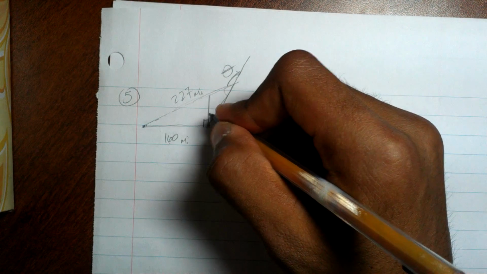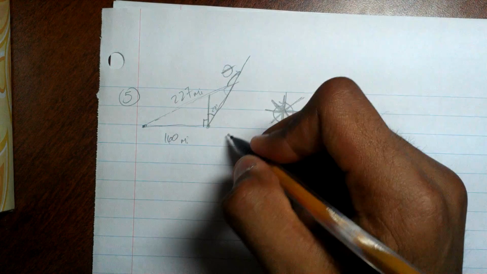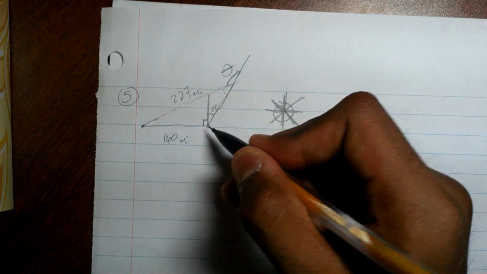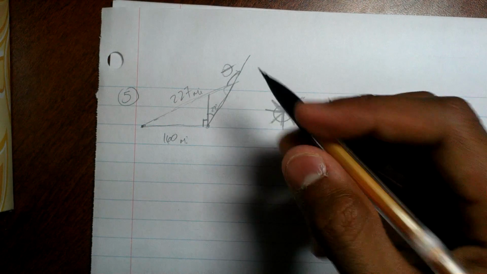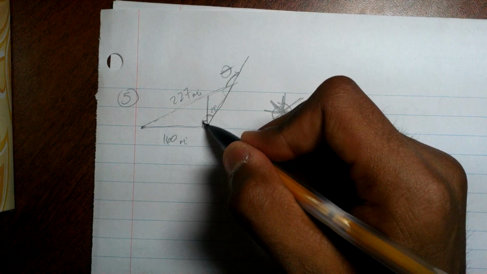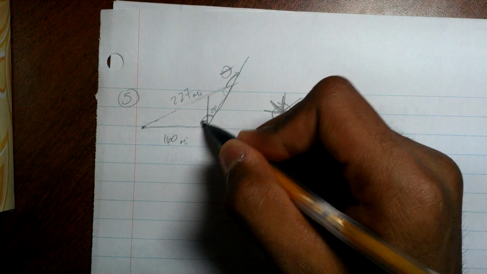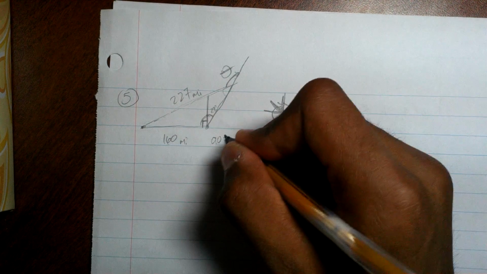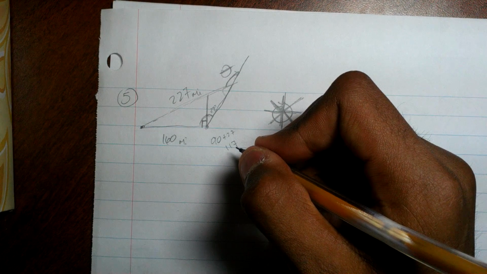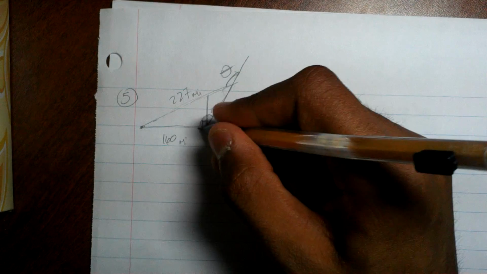That makes this angle 27 degrees. And this is a right angle. You can just draw this in. And so now you have this whole angle. So if we add up 90 degrees, which is the right angle, and this other angle, you get 90 and 27, which is 117. And that's your angle right here.